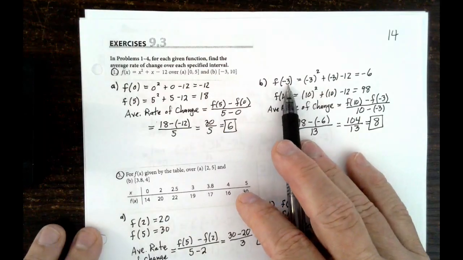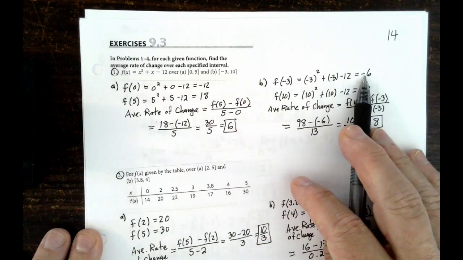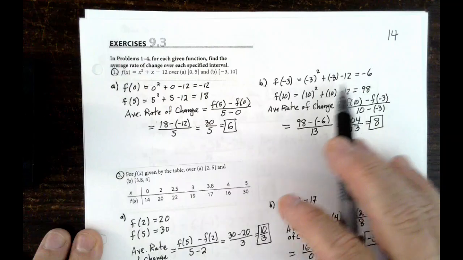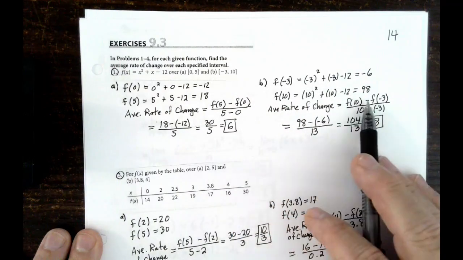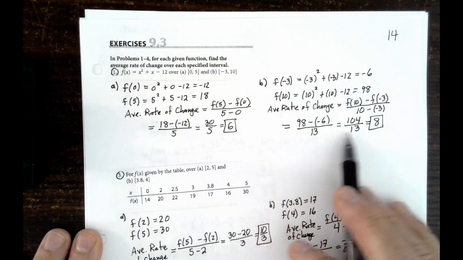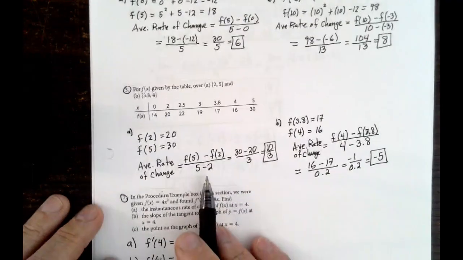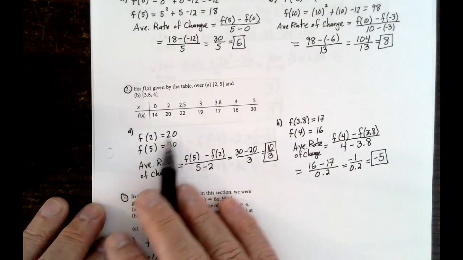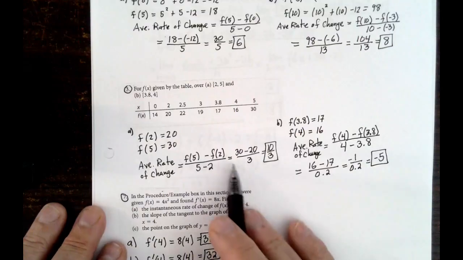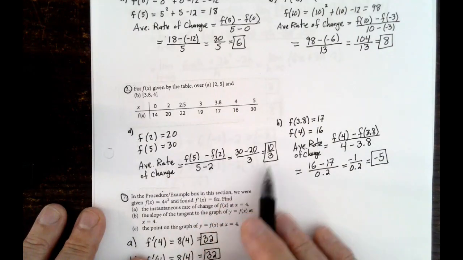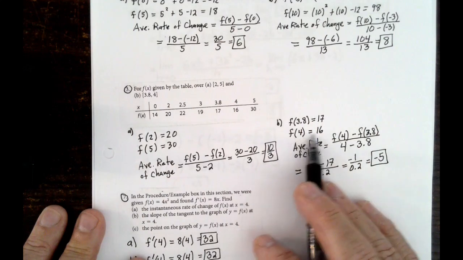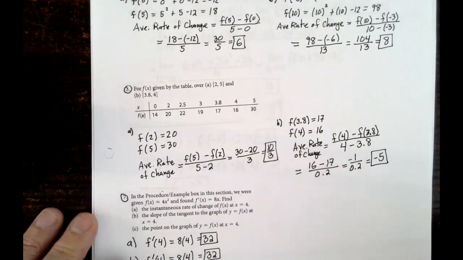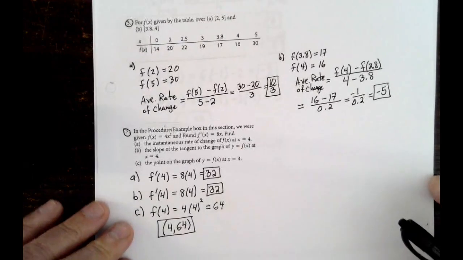Same idea here: you plug in -3 into the function, you get -6, so there's one point, (-3, -6), and then plug in 10 and you get 98. So now you've got the difference of the y's over the difference of the x's, and you get your slope. Same idea here, they're using 2 and 5 for your x's, and you get 20 and 30 for your y's, so you take the difference of each of those and you get your answer. And same thing here: (3, 8, 17) is one point, (4, 16) is another point, and you do the slope formula for that one.